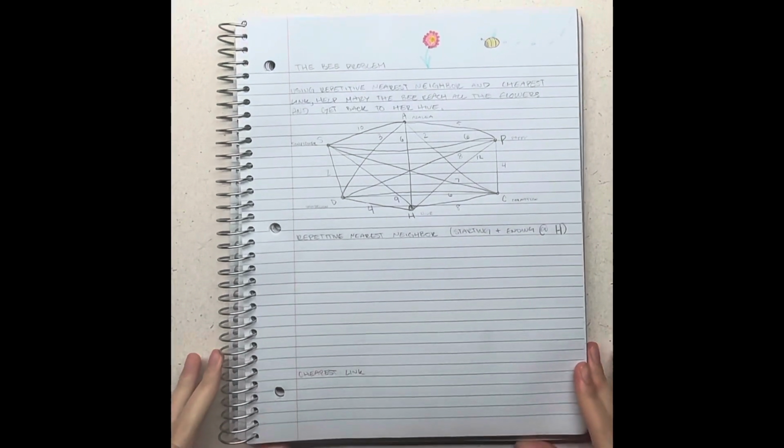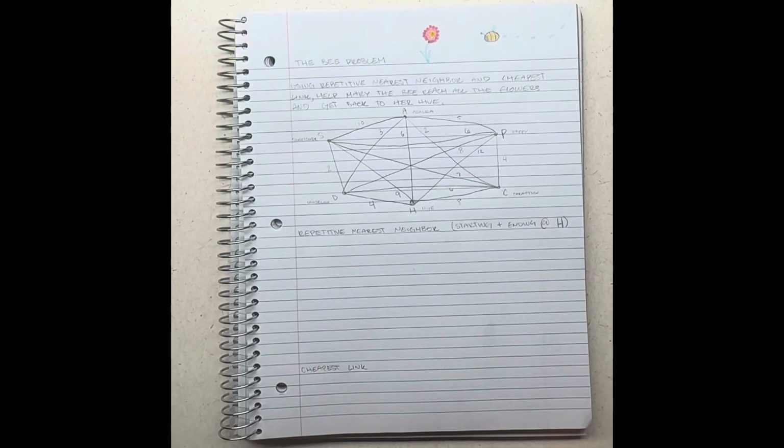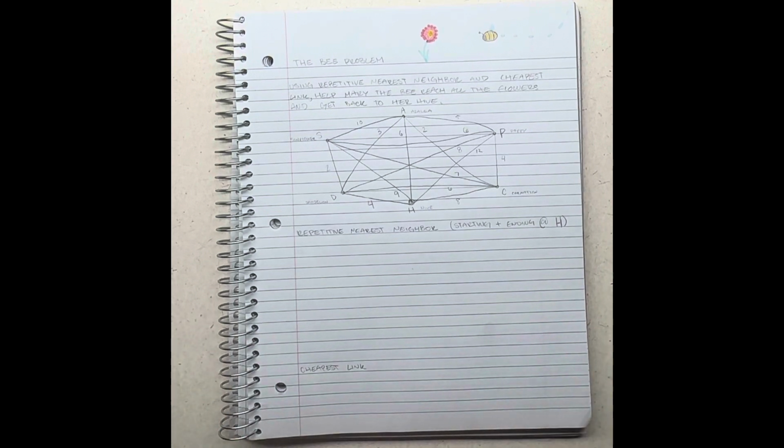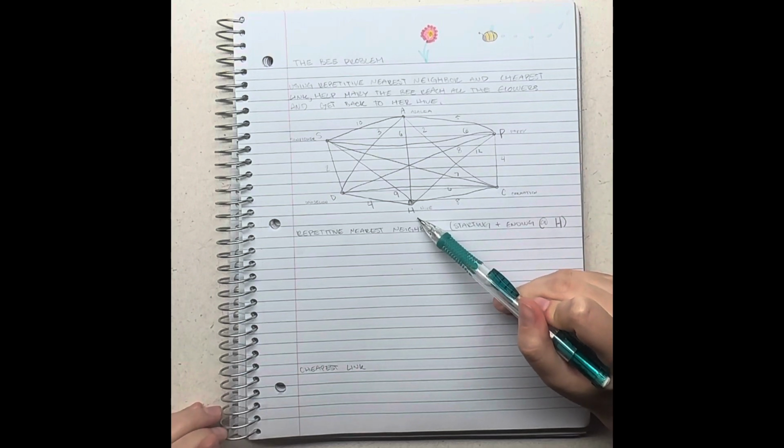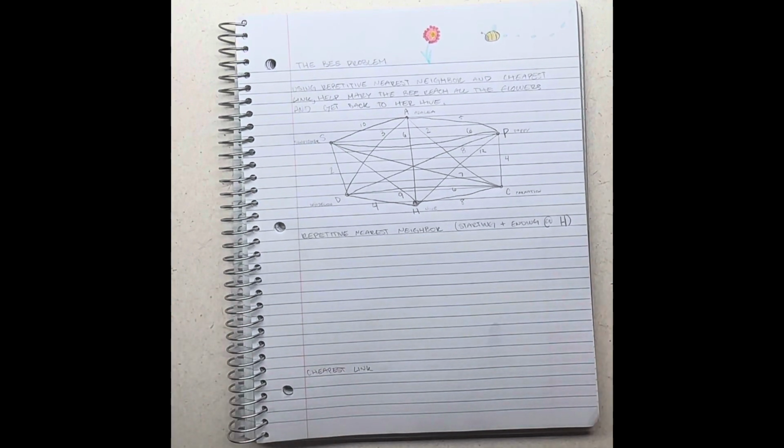Hello! Today we are going to be solving the B problem using repetitive nearest neighbor and cheapest link. Now if you don't know how to use repetitive nearest neighbor and cheapest link, don't worry because I'm going to teach you how. In the bee problem, we have to help Mary the bee reach all the flowers and get back to her hive. Here's her hive down here at H. So we're going to start with repetitive nearest neighbor.